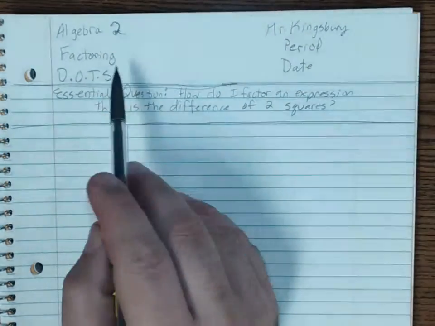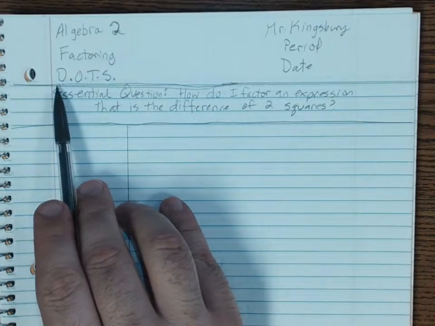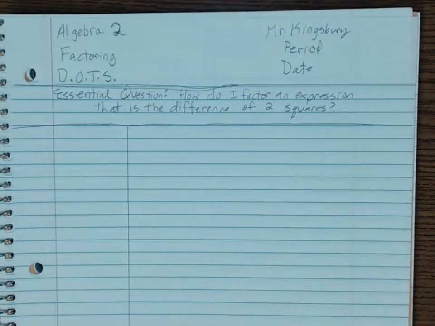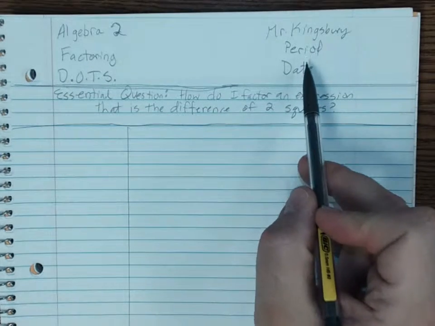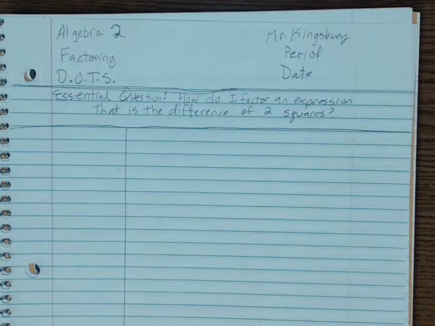Today we are going to be talking about another type of factoring from our factoring unit. This type is called the difference of two squares, or DOTS. You'll hear me say DOTS a lot in class. That's what it's referring to. Don't forget to put your period and the date in your notes. And our essential question today is, how do I factor an expression that is the difference of two squares?